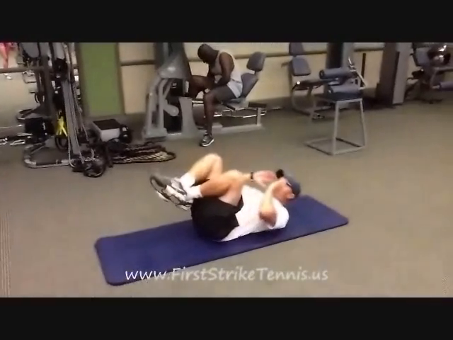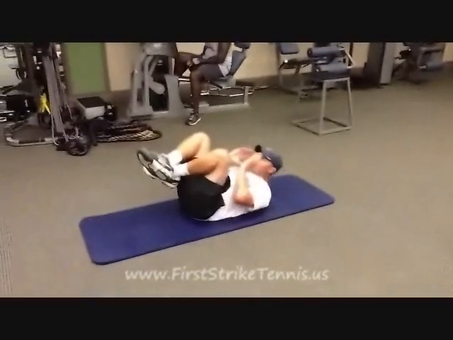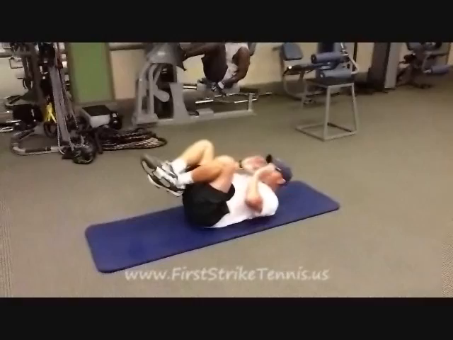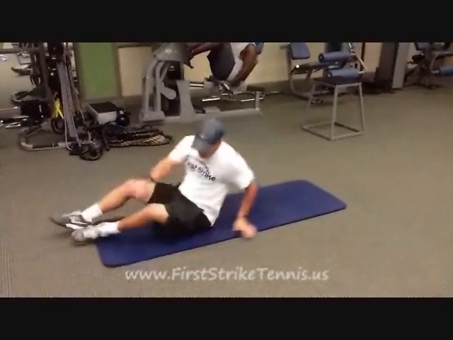We will then go into some simple crunches. Although not as good as a rotational crunch, the great thing about these exercises is they can be performed almost anywhere, whether it's at a tournament, in a hotel room or in a gym.